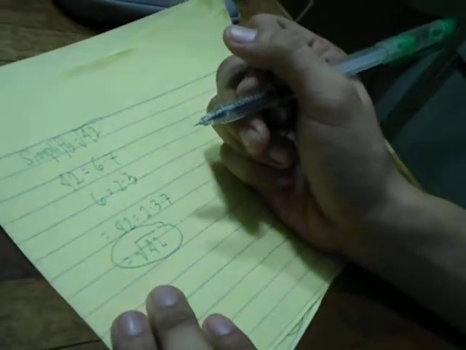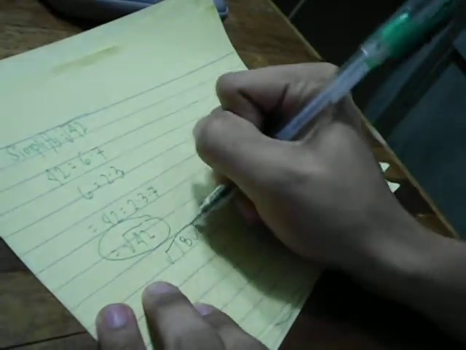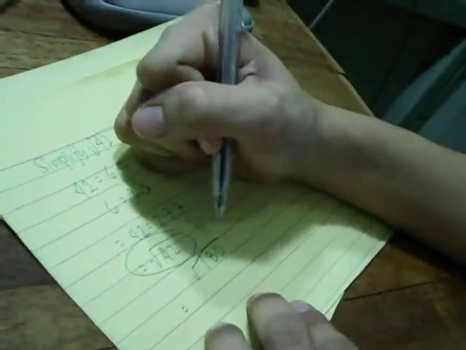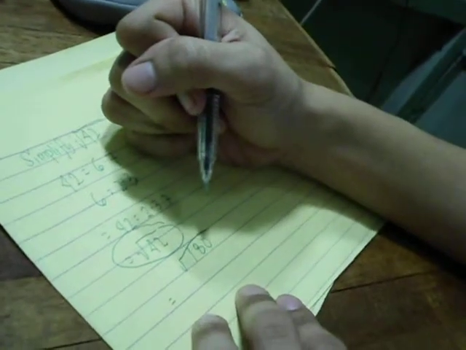Okay, in example 5, simplify the square root of 180. So, the solution: we must look for square factors, which will be factors that are repeated.